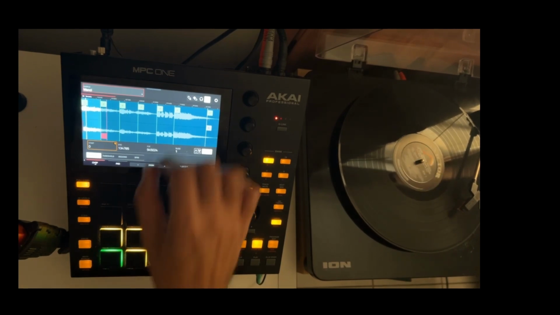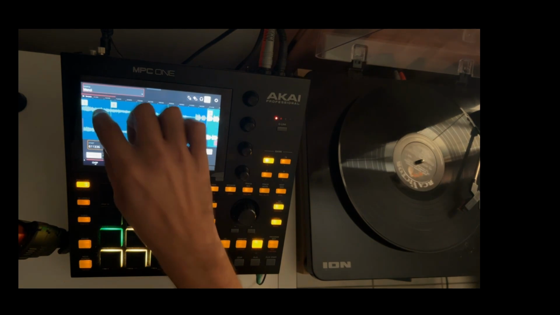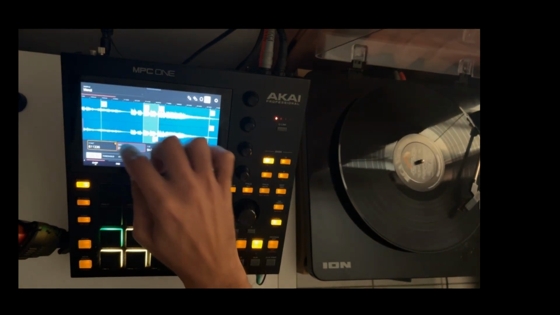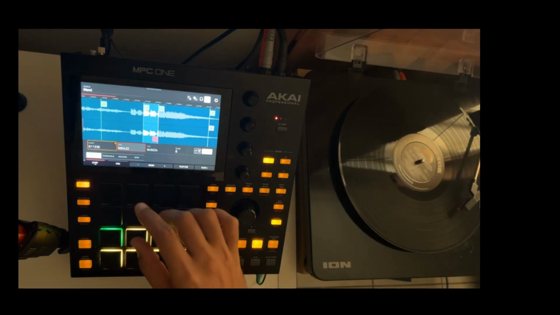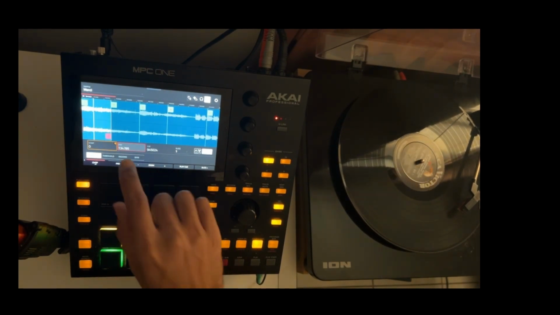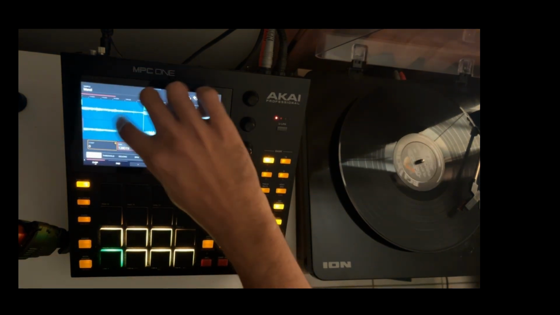Now see how that bell came in kind of early here. One thing I like to do is I can select this end here. That lets me control the end points with the wheel here, and I can zoom in for more precision.